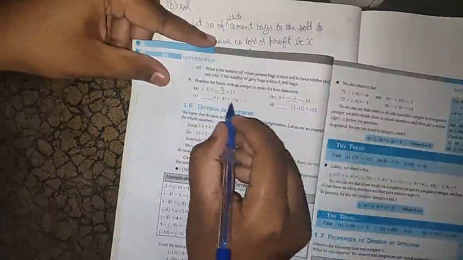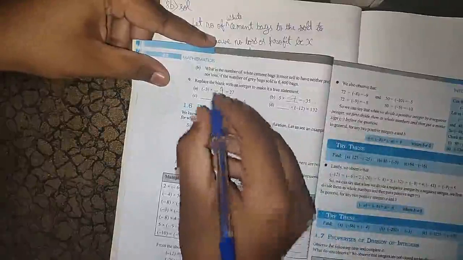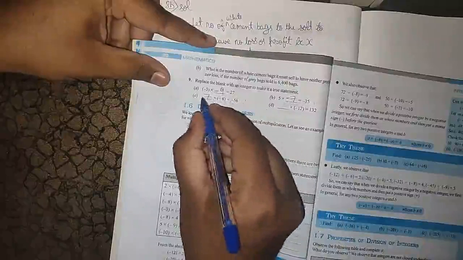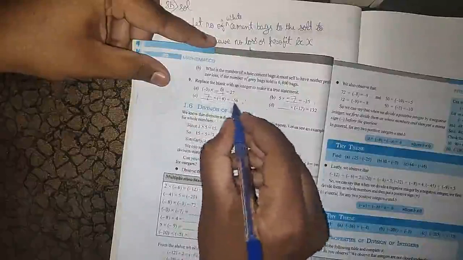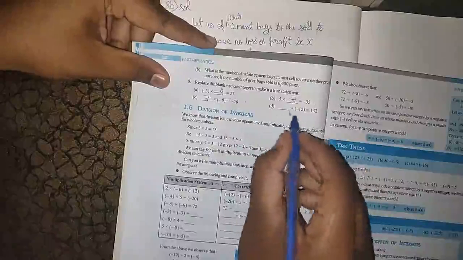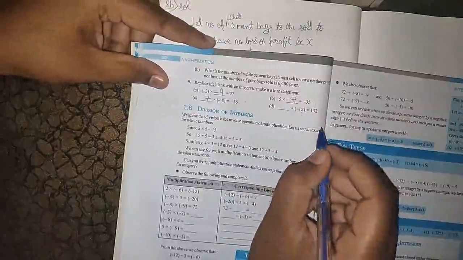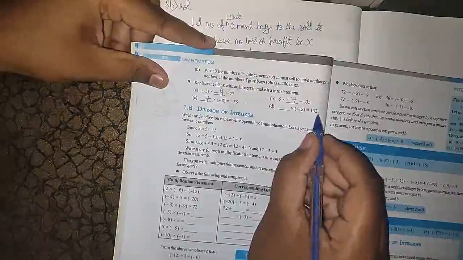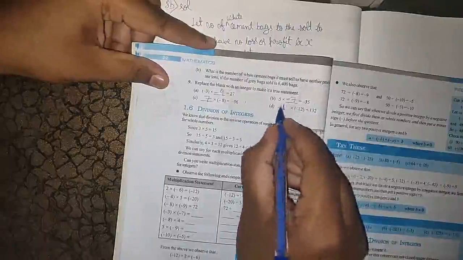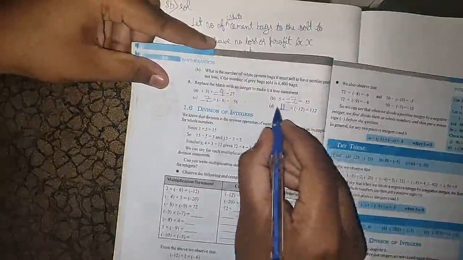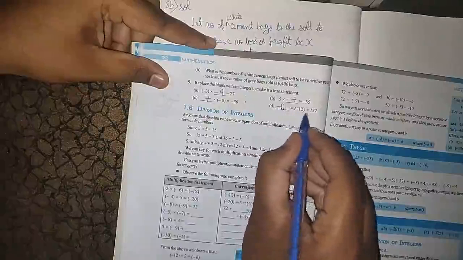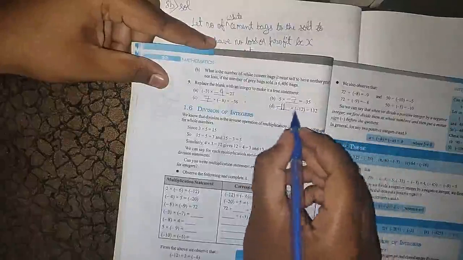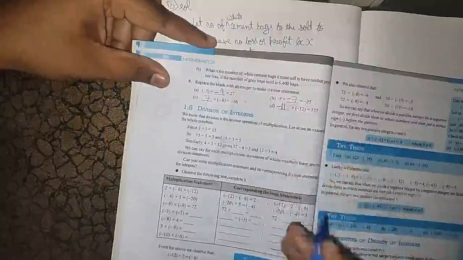Dash into 8 will be equal to 56. 7 into 8 is 56, but we want minus 56. So if it is plus 7 into minus 8, we will get minus 56. Dash into 12 will be 132. 11 into 12 is 132, but here minus 12 is there. So minus 11 into minus 12, minus into minus will be plus, so 11 into 12 will be 132. So this is the answer for your 9th question.